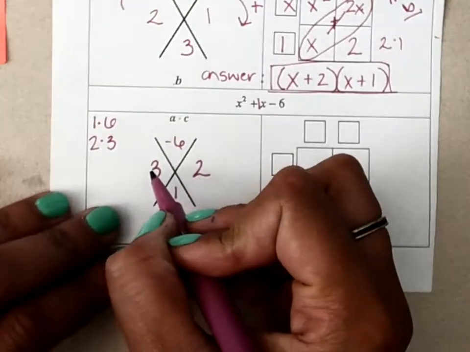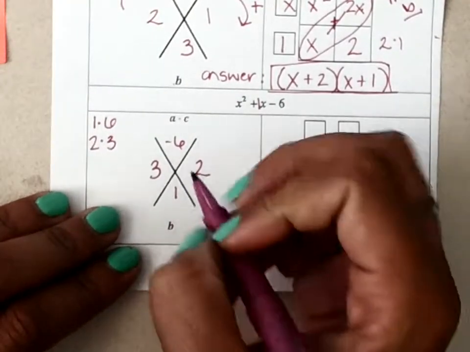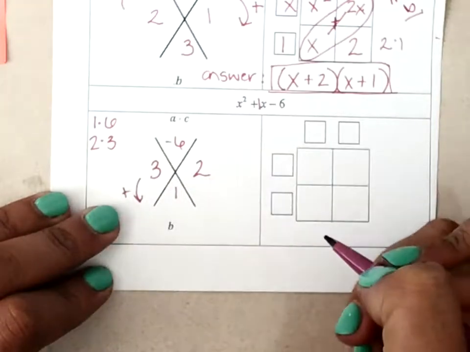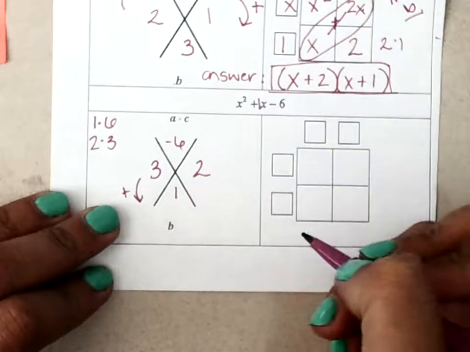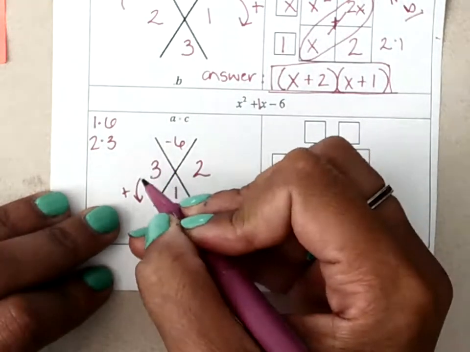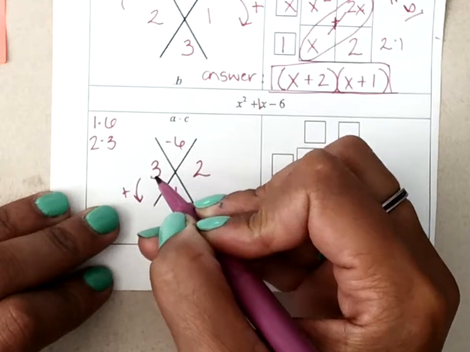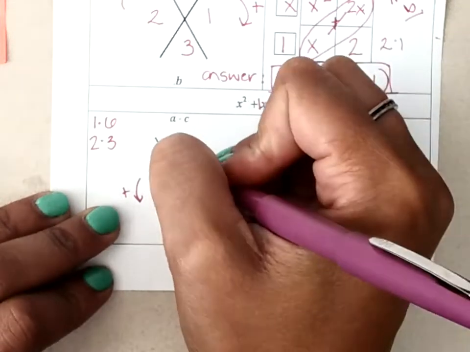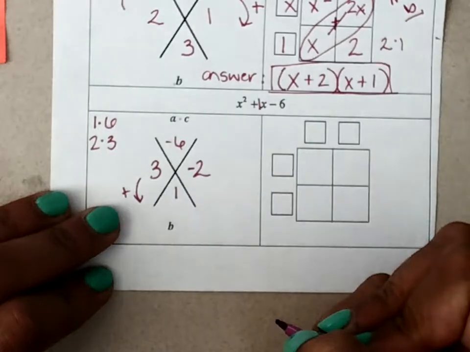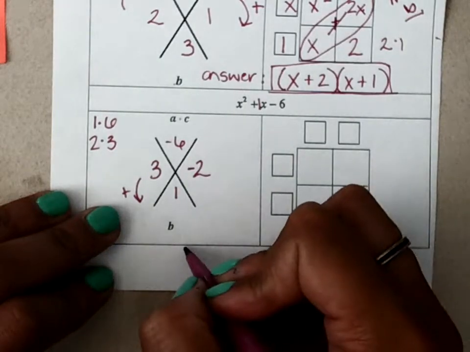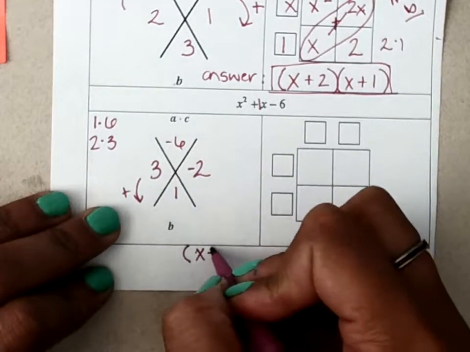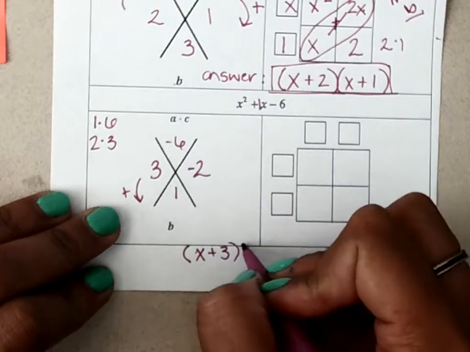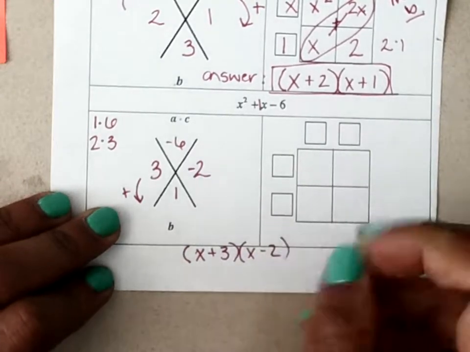If we want them to add to make 1, we know that the 3 needs to remain positive because it's bigger. Therefore, the 2 is going to be our negative. So our final answer should be x plus 3, x take away 2.